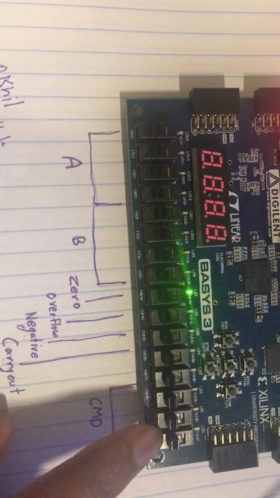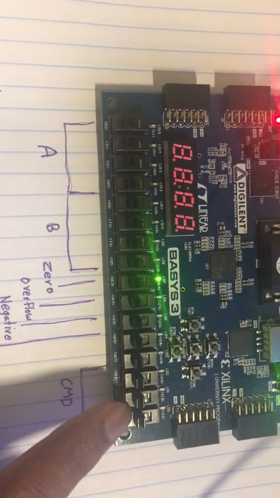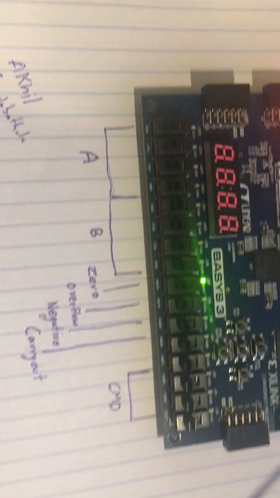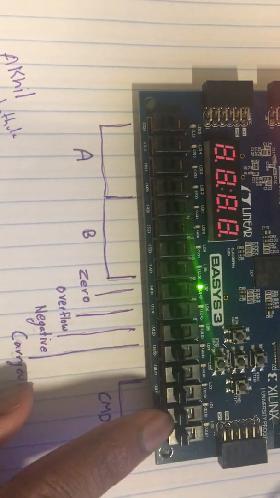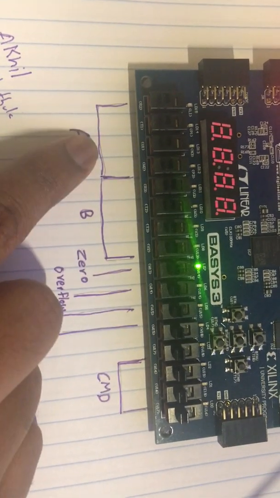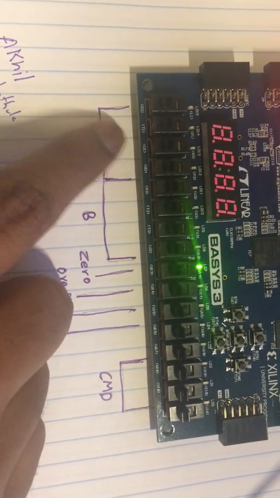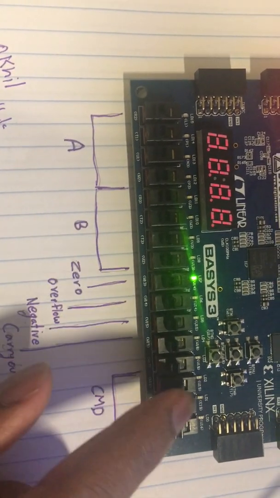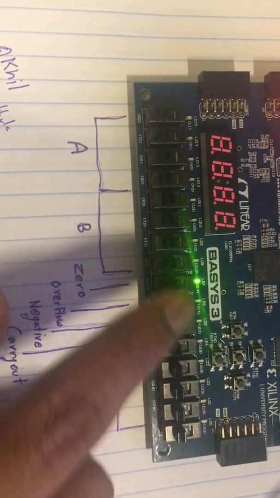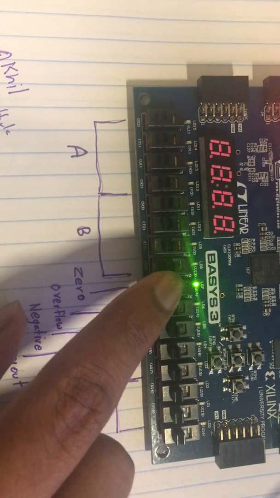The first 3 switches control what type of function we're using. So right now it's an addition, all zeros, and right now all A and B inputs are all zeros. That means that the final output is also all zeros, and the 0 LED is lighting up.